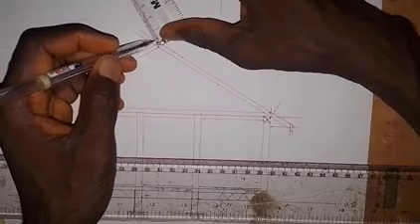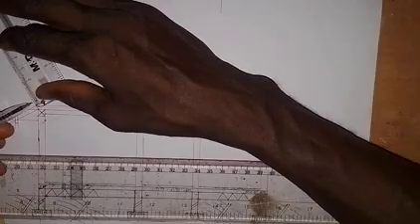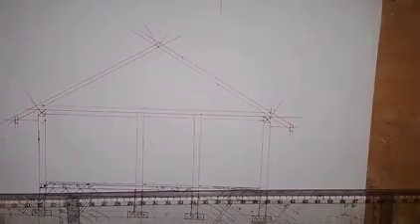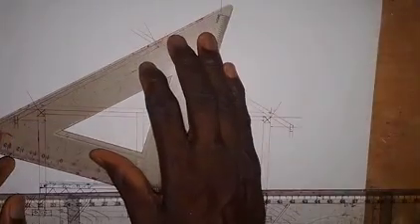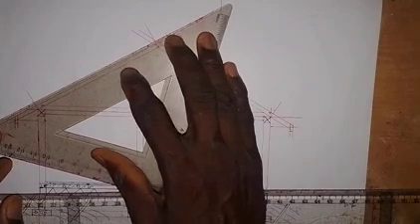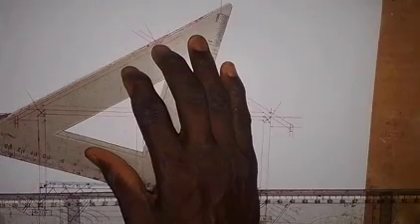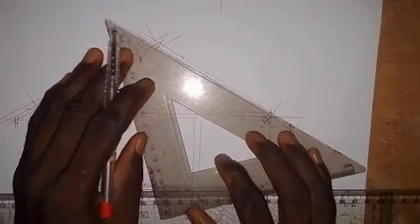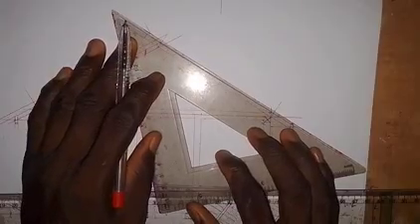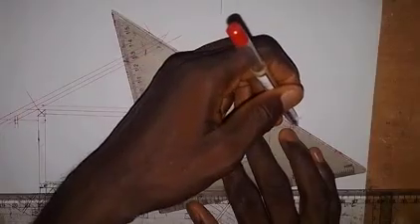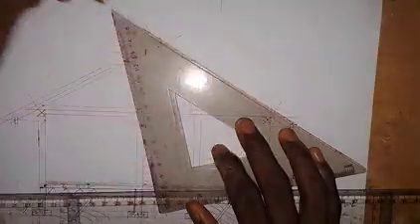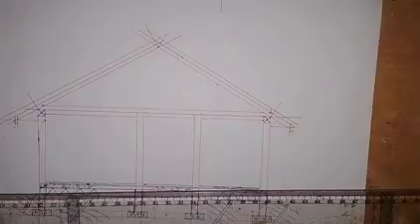So we are working on the roof. This is 3 millimeters. It takes more time than any other thing that we do, so we have to take our time to work it out. So this is 3 millimeters. I'm going to use my set square. I draw the line like this. And then coming here, I will draw the line. Alright, so we have done that.